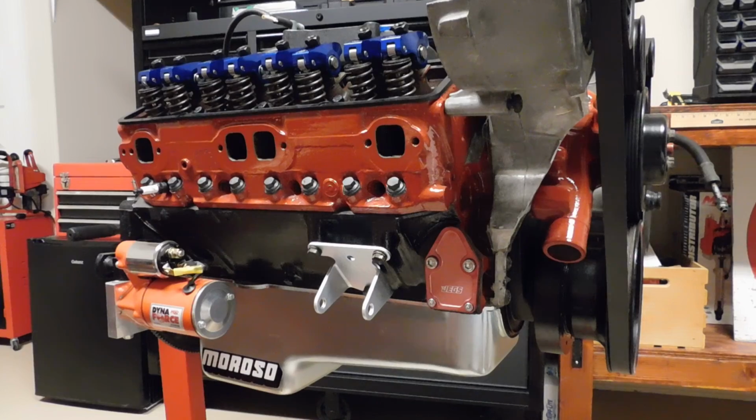Another big thing that tends to leak nowadays are the actual sending units for the oil pressure or oil temperature, things like that. So I will show you where that is on this engine, and those are some of the most common places for oil to leak.